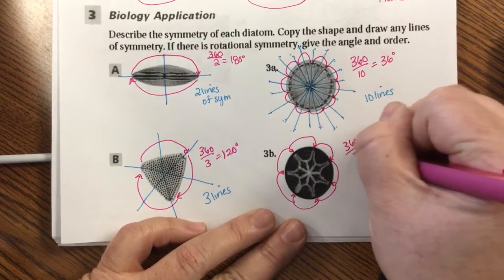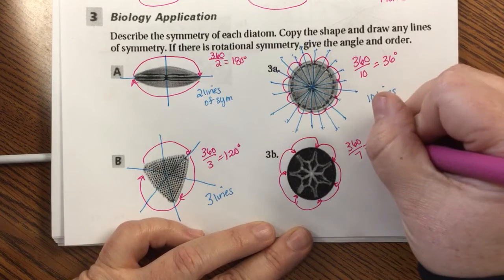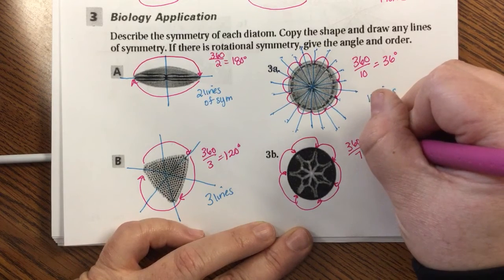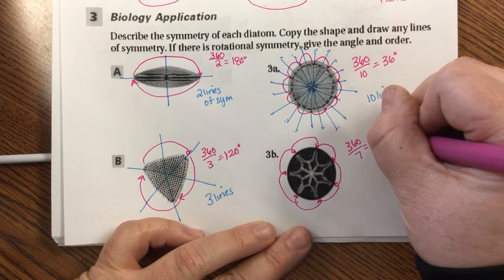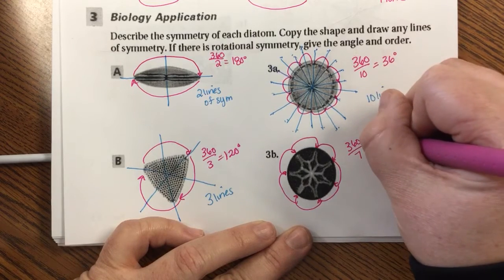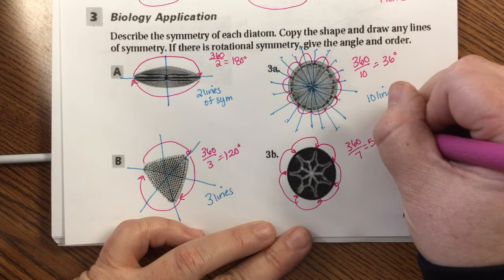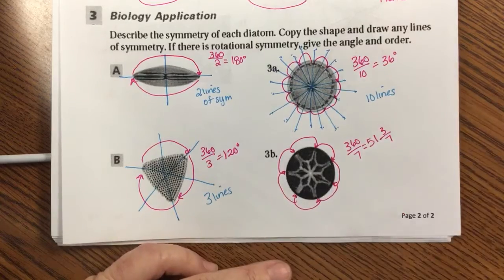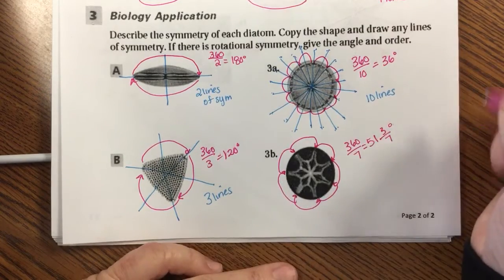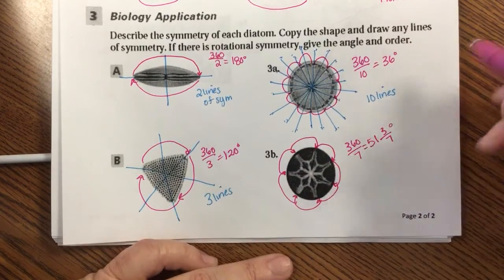So 360 divided by 7 equals, let's see, 3 goes into there 5 times, 1, 3. It's going to just keep repeating. So 51 3/7. Okay. You could turn that into a decimal if you wanted, which would be fine.